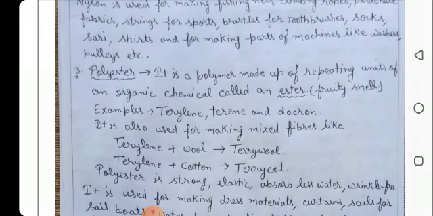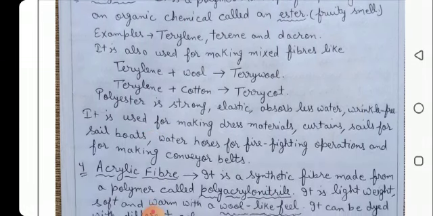It is also used for making mixed fabrics: terylene and wool make terry wool, terylene and cotton make terry coat. Polyester is strong, elastic, absorbs less water, and is wrinkle free. It is used for making dress material, curtains, sails for sailboats, water hoses for firefighting operations, and conveyor belts.